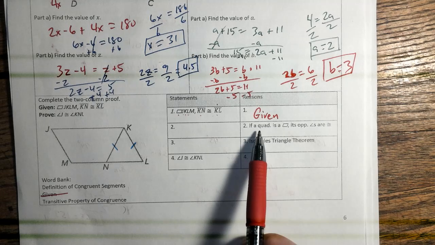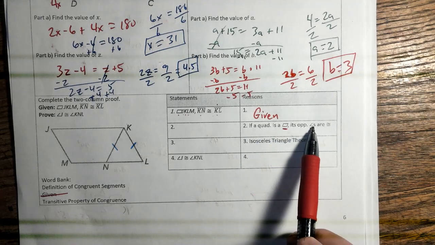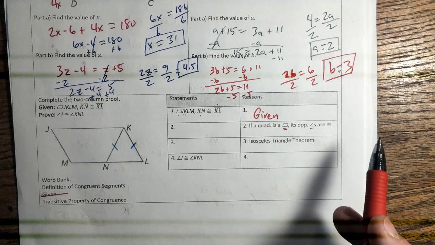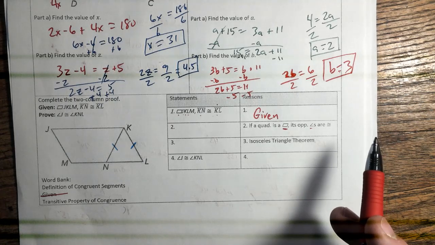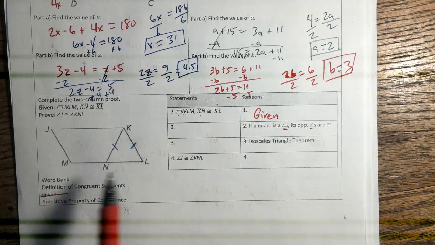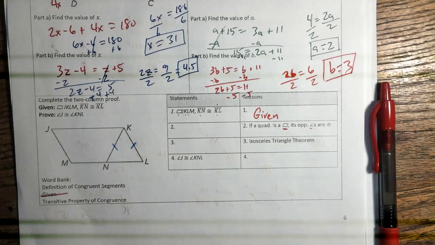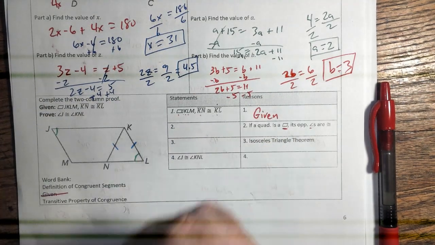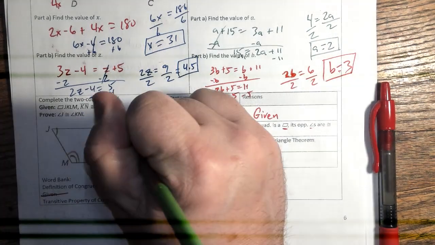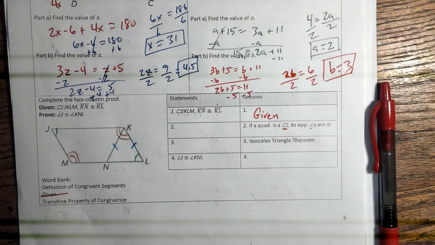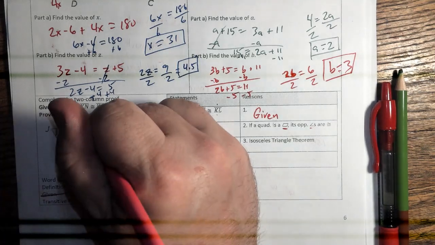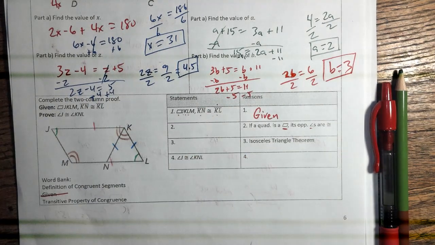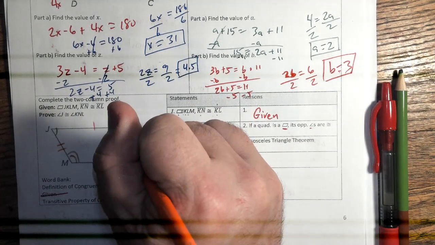Number 2, blank: if a quadrilateral is a parallelogram, its opposite angles are congruent. That's not in the word bank, but opposite angles are congruent, and that's really what I want you to get in the habit of. So these two would be congruent, and we can go ahead and mark this. I know these two sides are congruent because we've learned these things about a parallelogram in the last couple of pages.